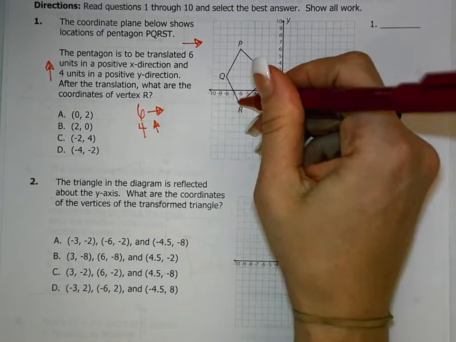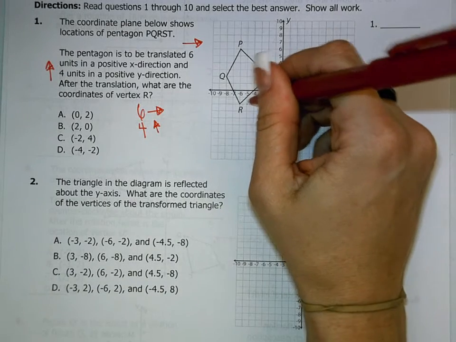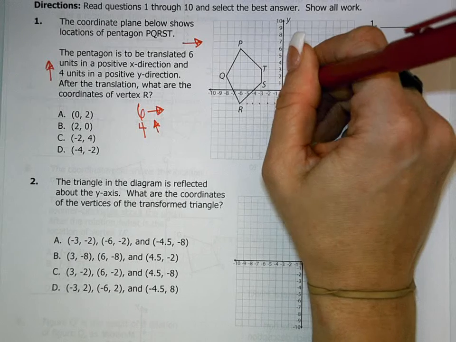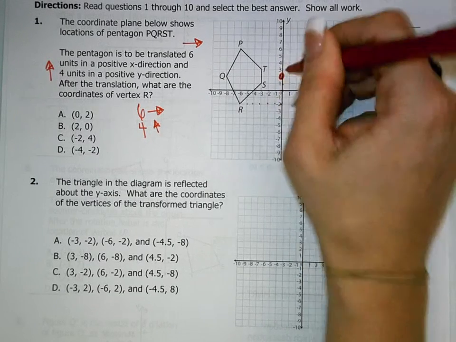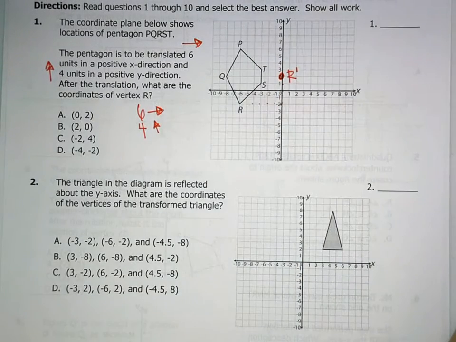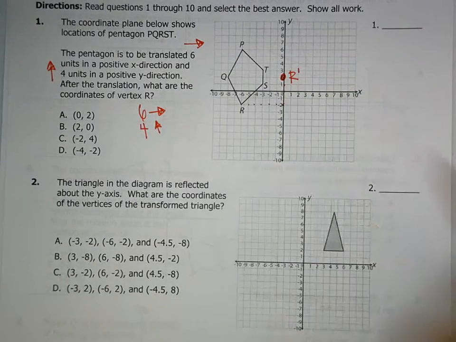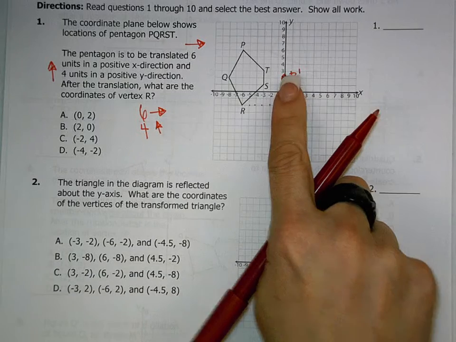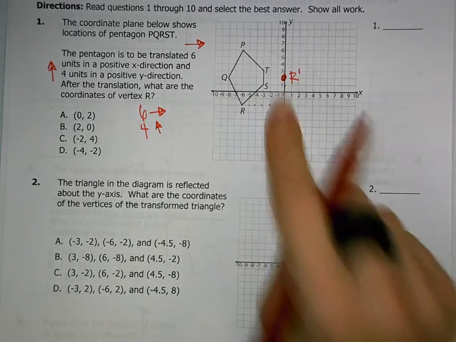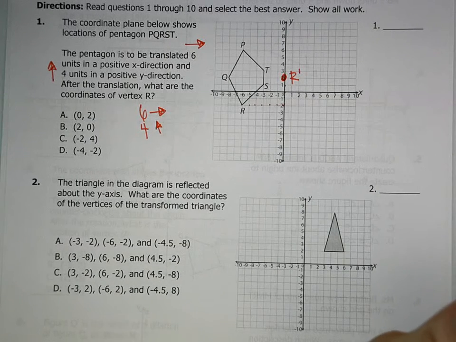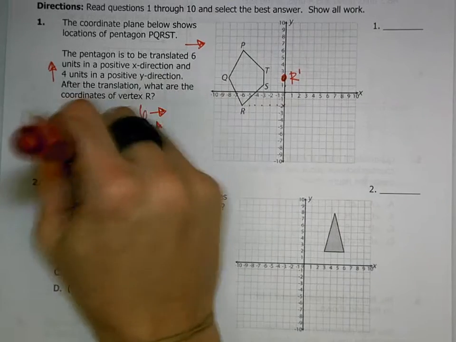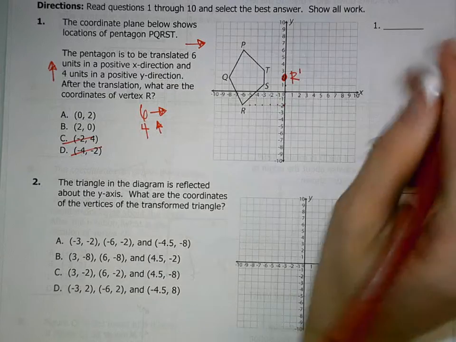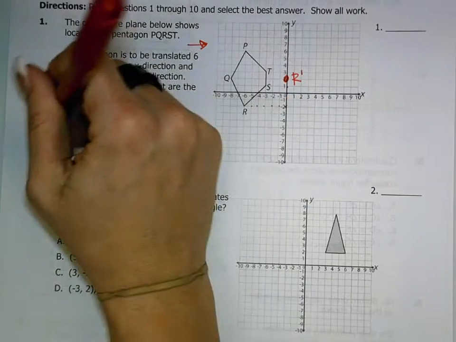If I move R 6 units to the right, so move over 1, 2, 3, 4, 5, 6, and up 4, 1, 2, 3, 4. This is your R sub 1, R prime. And what coordinate is that? What point is this at right there? Is that 0, 2, or is that 2, 0? 0, 2. We definitely know it wouldn't be C or D. Then you just have to remember you go side to side first. The x coordinate is side to side. We go over 0, up 2.